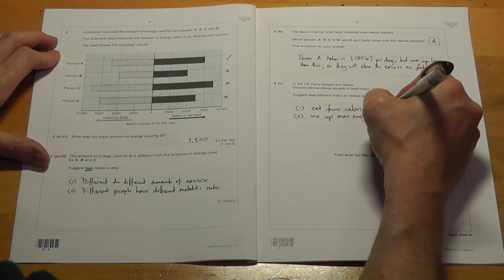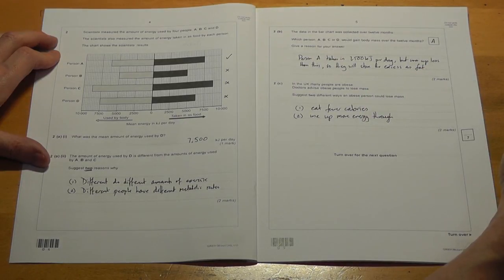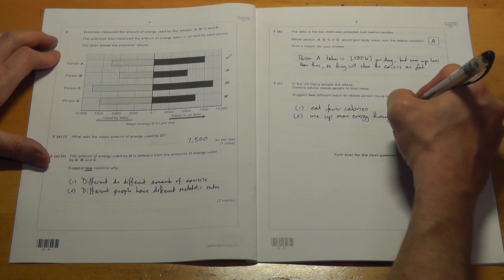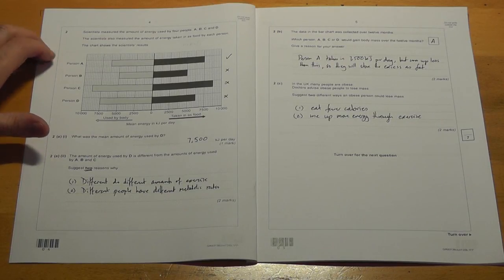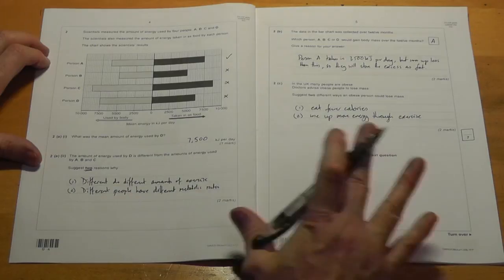Now, you could get credit for saying things like have a medical procedure like a gastric band or something like that. Or you could actually get a mark for saying join Weight Watchers. That's a really generous mark to give you, but they're your best two answers. And that's question 2.